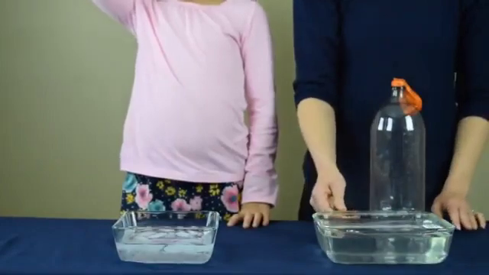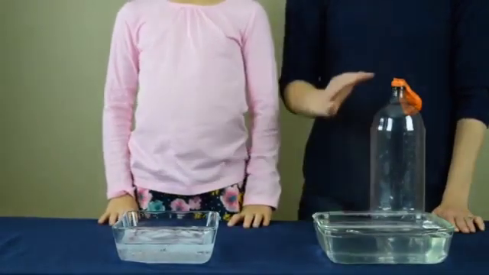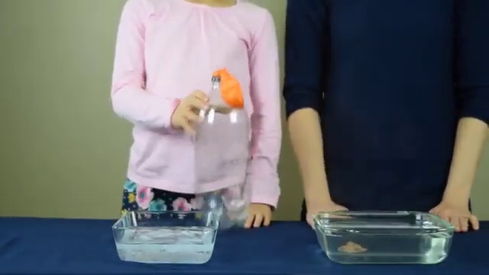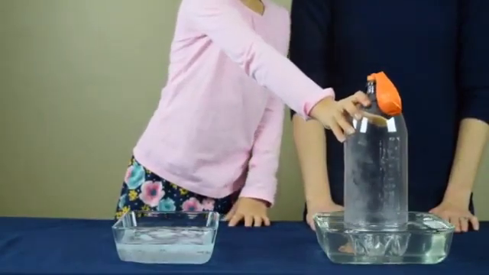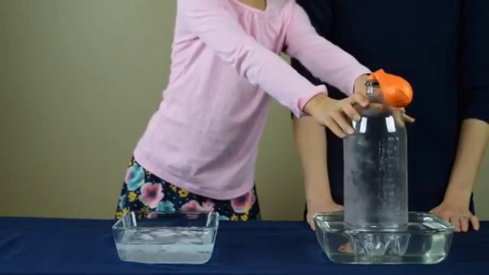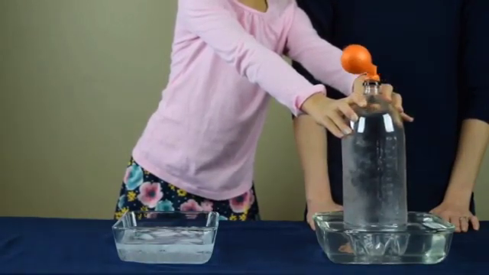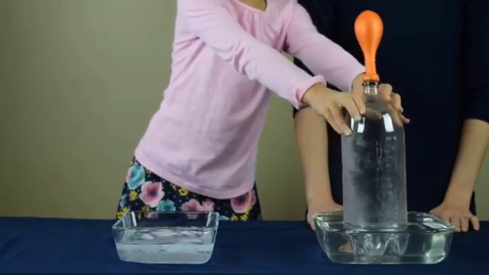Now, take the bottle with the balloon and place it into the pan having hot water and observe what happens to the balloon. As you can see, the balloon inflates.